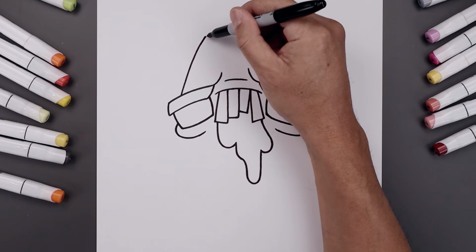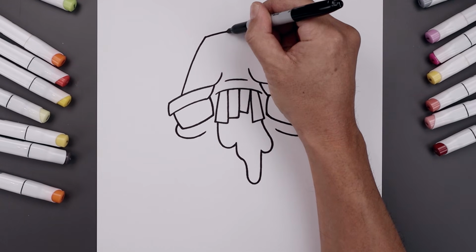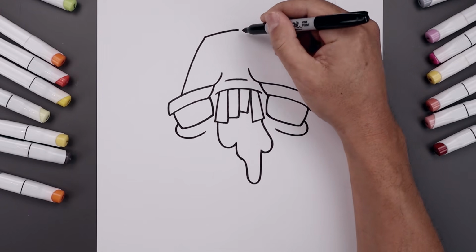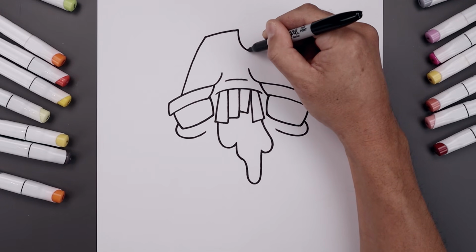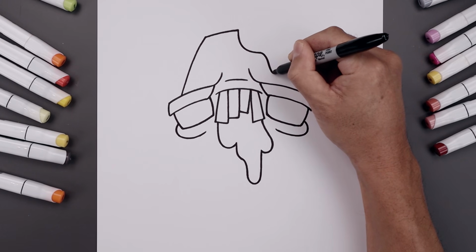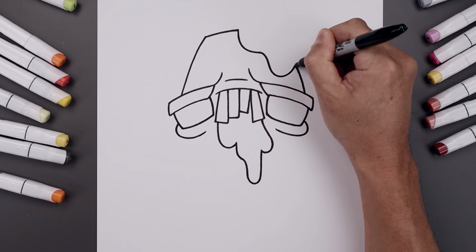Now going back up to the top left, bend this up and in towards the center of the head. Now I want to make our way down towards the bottom right. So curving this down, go across, bend this down, and then up towards the side.